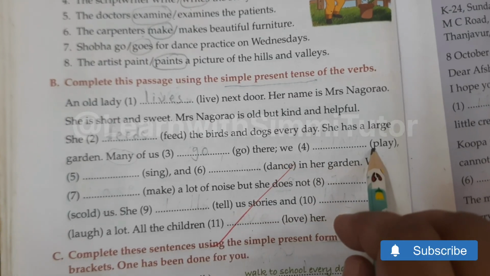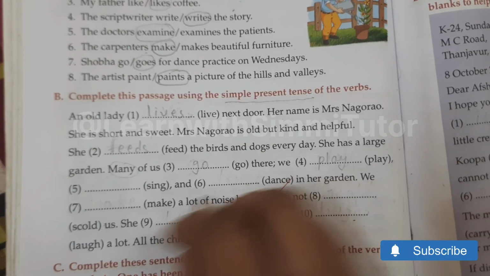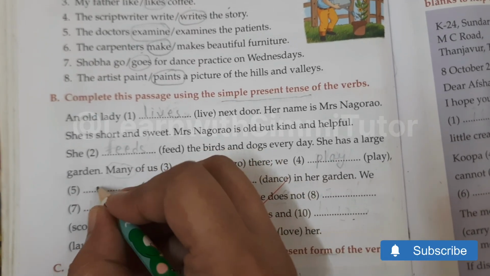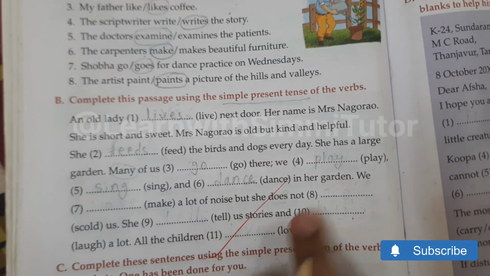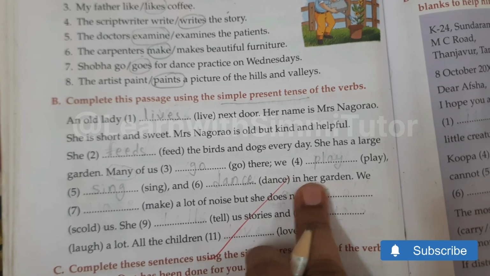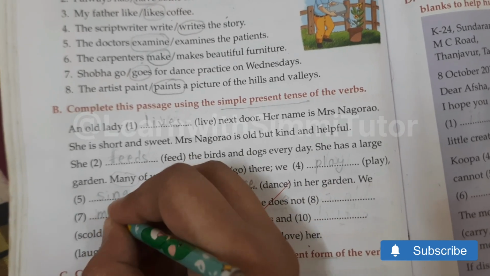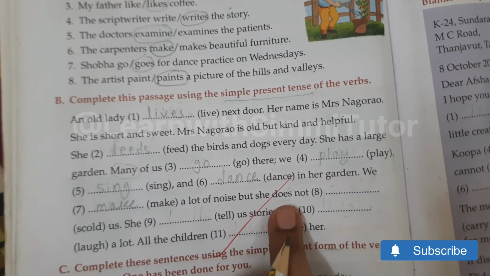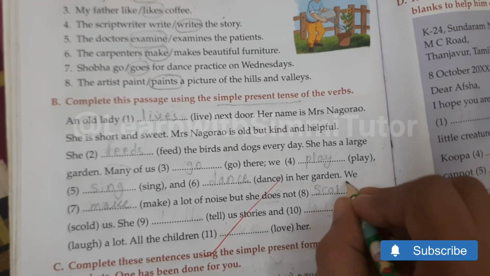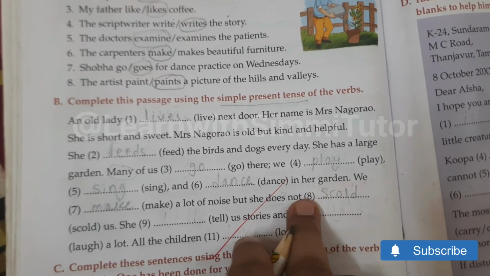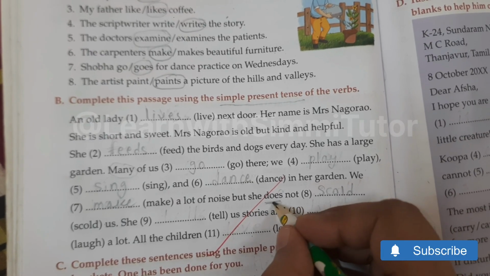We dash play. We play and sing. We play, sing and dance. It will come as it is because we is a plural form. In her garden, we dash make a lot of noise. We make a lot of noise. But she does not dash us. She does not scold us. Here why scolds will not come? Because the word does is used over here, which is again a singular form of do.